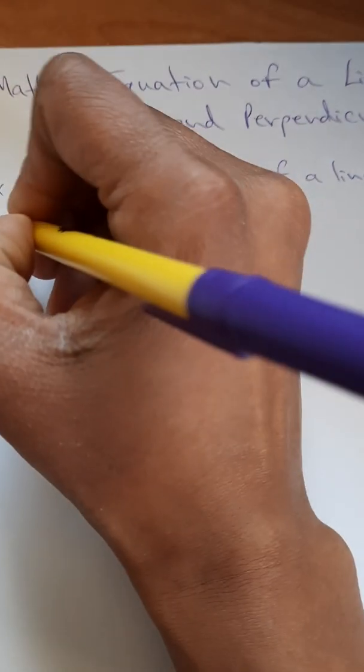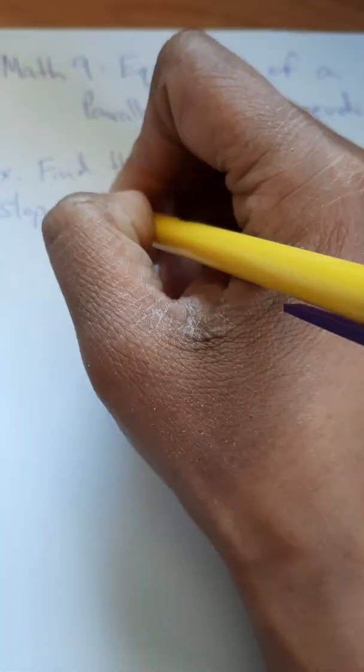But first off, we're just going to try an example as a review on finding the equation of a line. So let's do: find the equation of a line with a slope of 5.